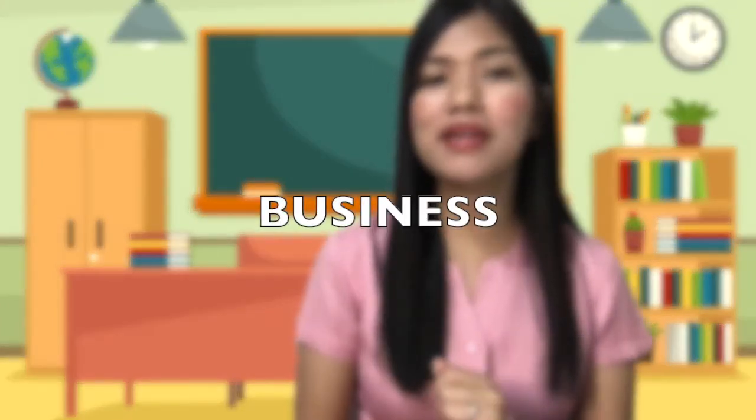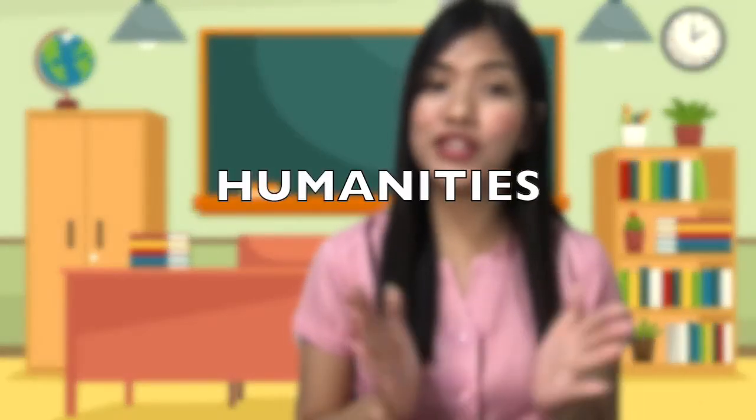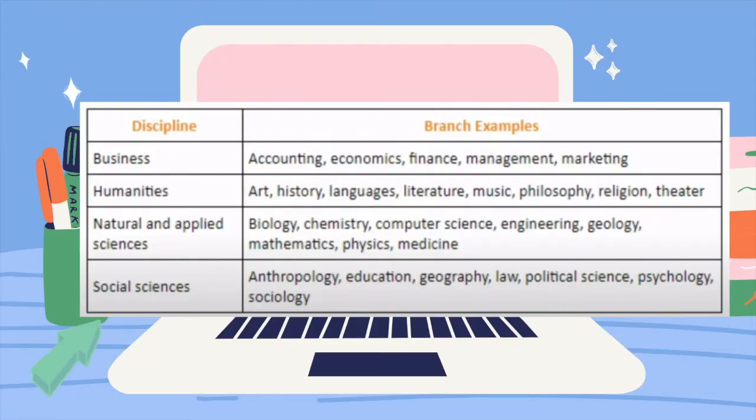You are very familiar with this because these are the strands or the tracks that you are taking. So I will show you the main disciplines and their respective branches. So first, business. This is where the ABM students fall. Let's start with accounting, economics, finance, management, and marketing. Next discipline is the humanities. These are for the HUM students. Arts, history, languages, literature, music, philosophy, religion, and theater.